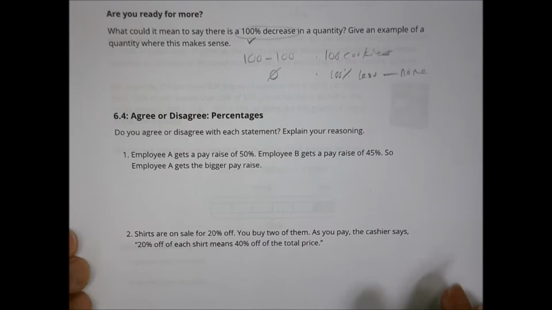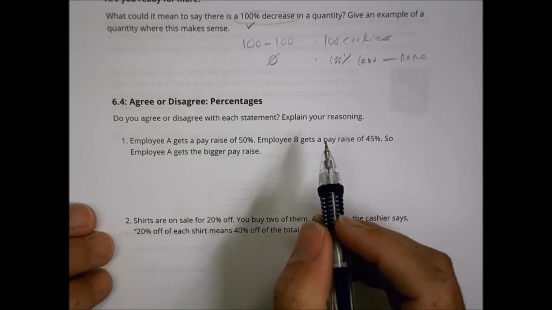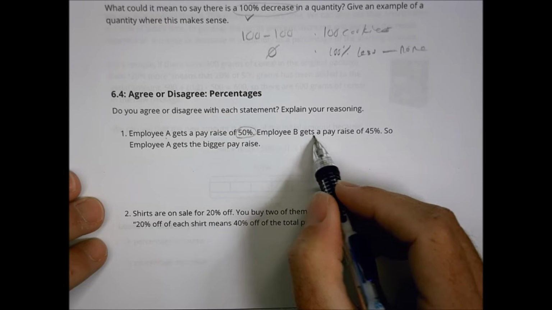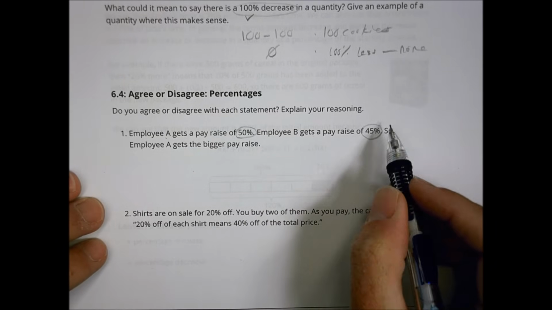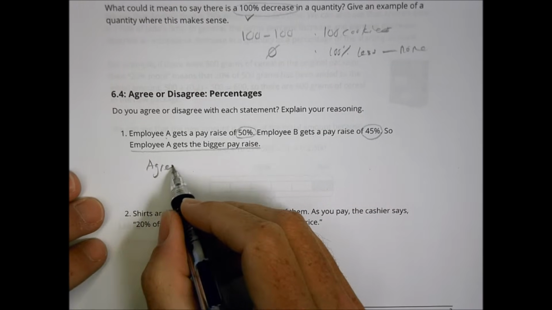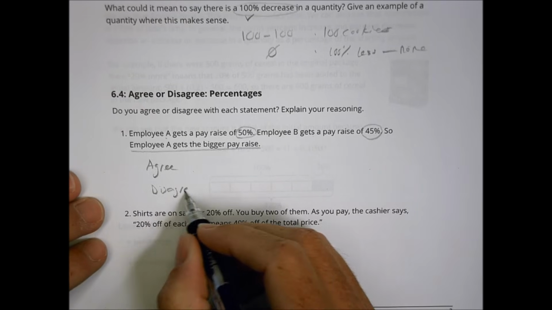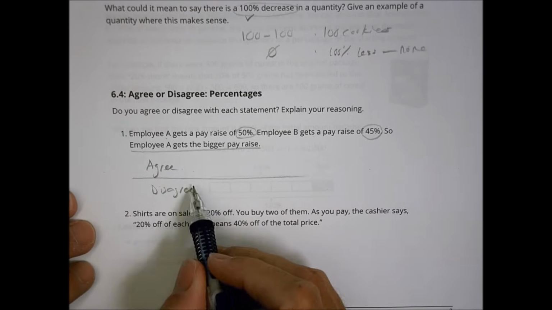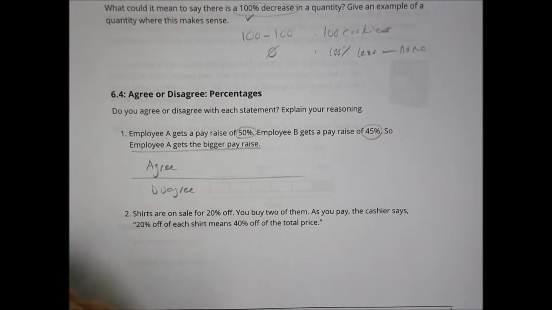All right, agree or disagree? Do you agree or disagree with each statement? Explain your reasoning. Employee A gets a pay raise of 50%. Employee B gets a pay raise of 45%. So employee A gets a bigger raise. Do you agree or disagree? And again, this is a conversation for you to have with your classmates. And actually, as you talk about it, you could go with either one, depending upon some other factors you might want to consider, right? Do they both get paid the same amount to begin with? That's a big question. If they do, then we would agree. But if they get paid different amounts, we may not want to agree.